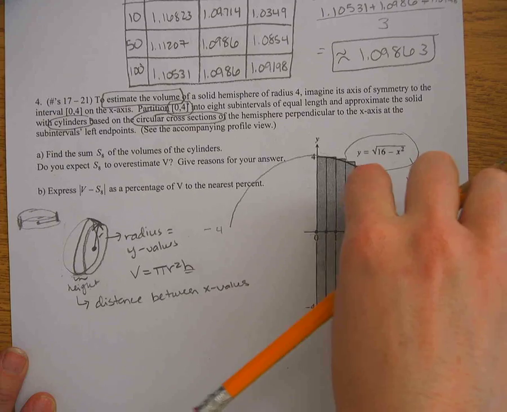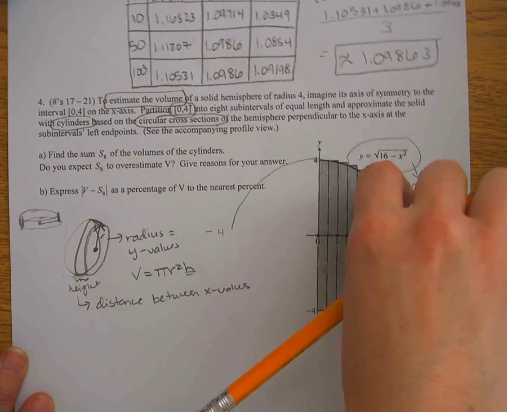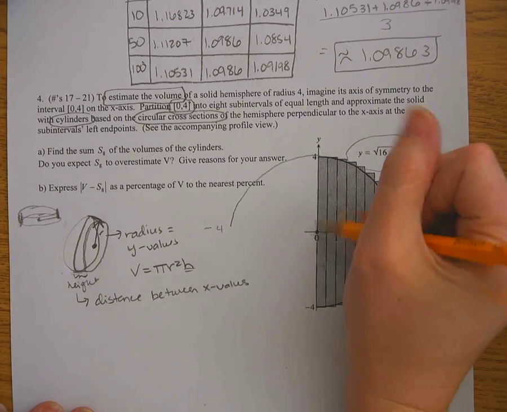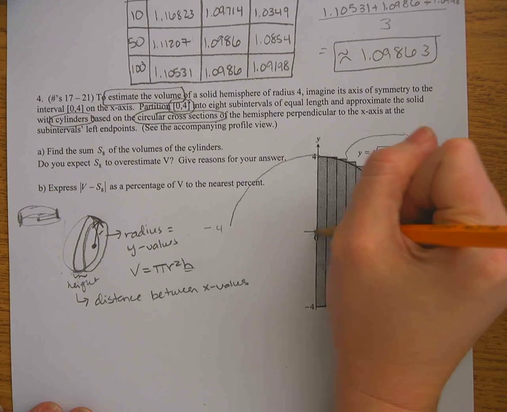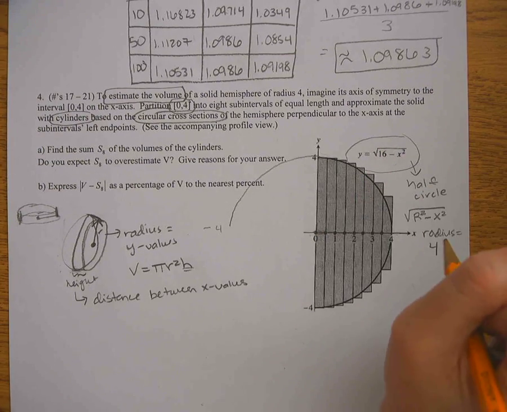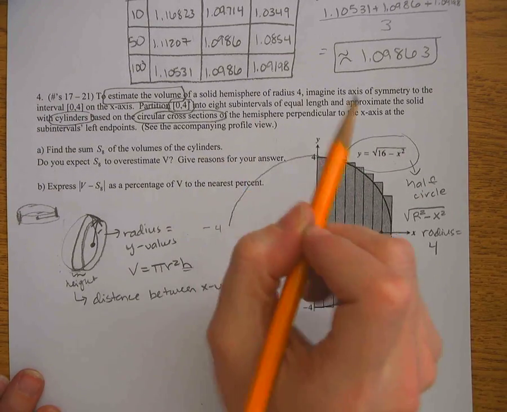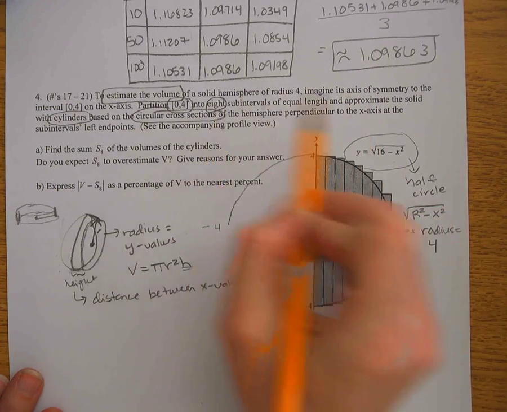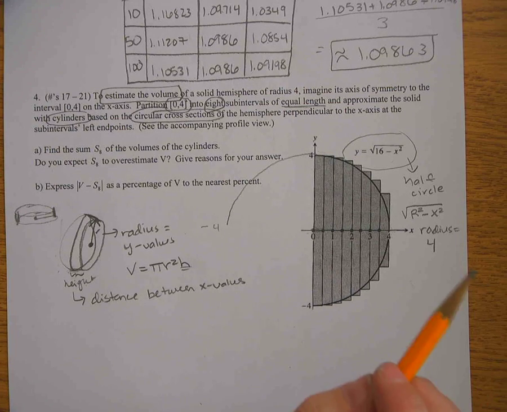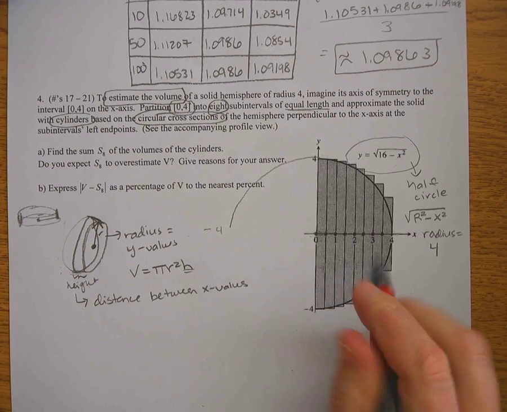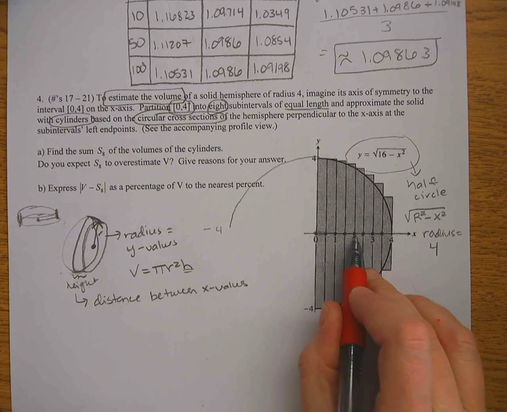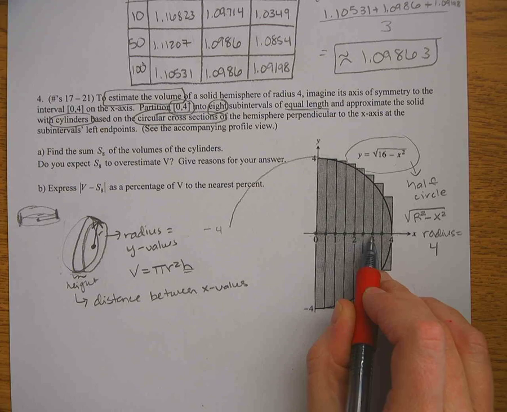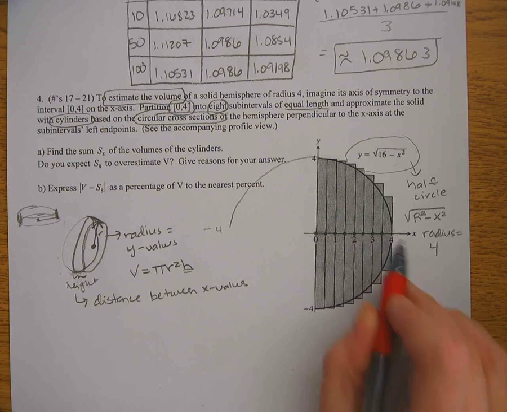And so these are like 8 different size cylinders with the radius going straight up, and then the heights are like the distances between x values. And it tells us to break that into 8 subintervals of equal length, which this picture has already done for us actually. So we have right here 1/2, 1, 1.5, 2, 2.5, 3, 3.5, 4.